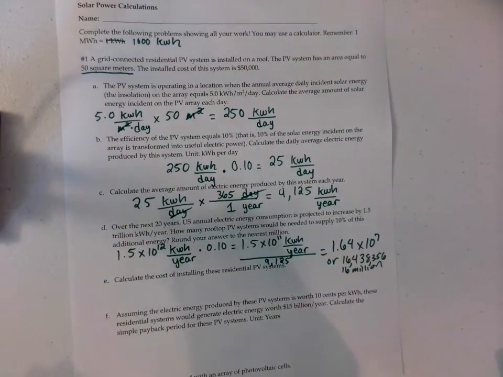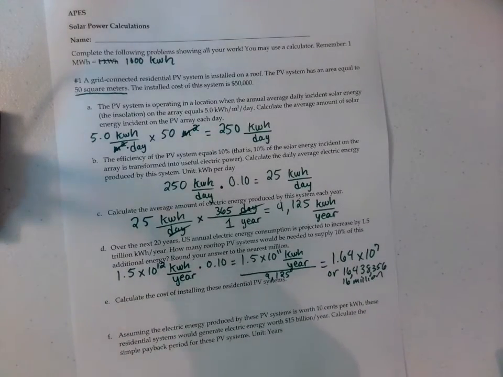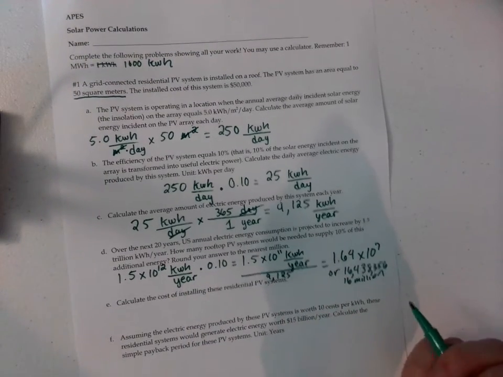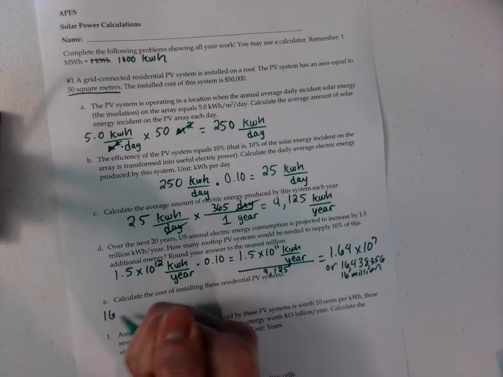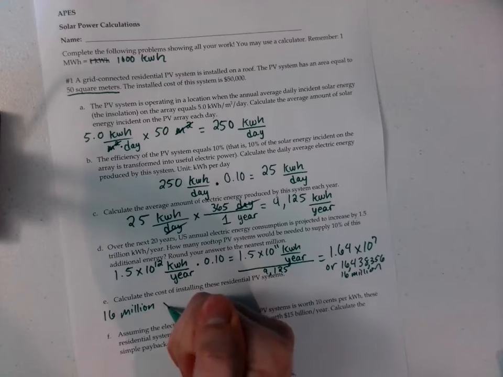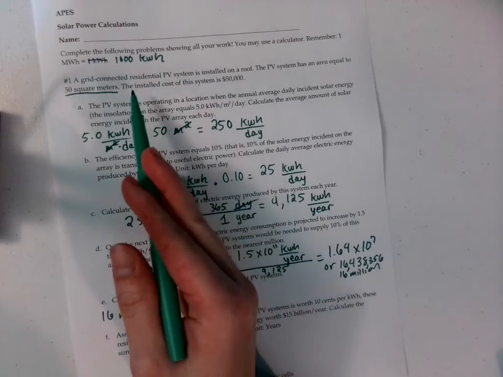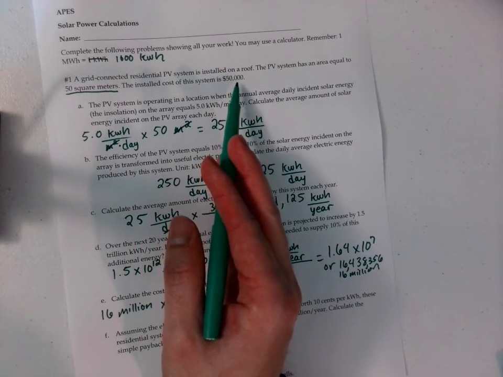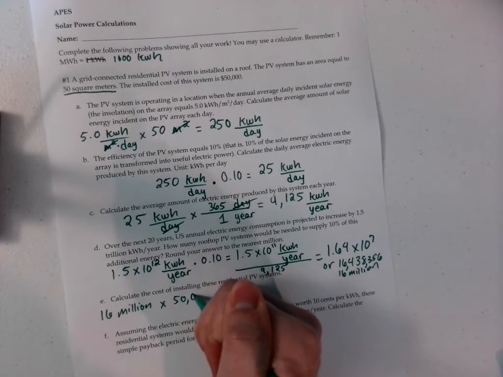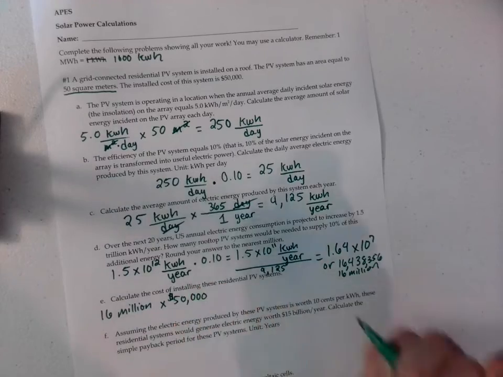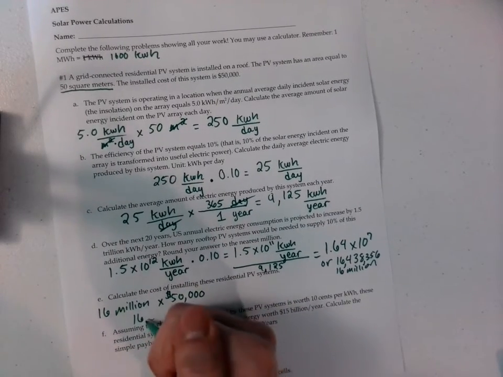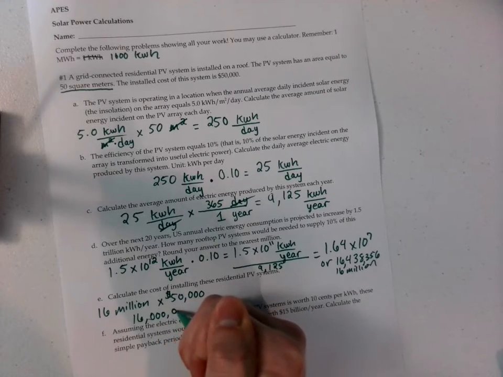Alright, so now it says calculate the cost of installing these residential PV systems. So I rounded my answer to the nearest million. I'm going to do 16 million times, and up here at the top it tells you the installed cost of this system is $50,000 per each one of these things. So I'm going to multiply this by $50,000. If you want to, we can turn 16 million into scientific notation, or you can just write it as a normal number.